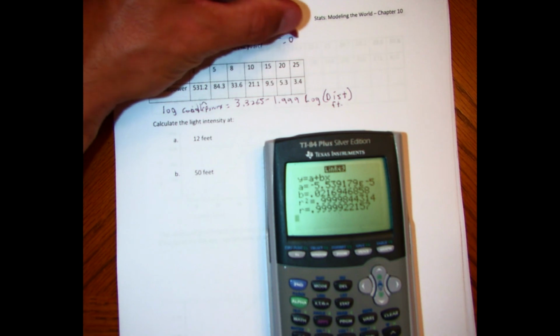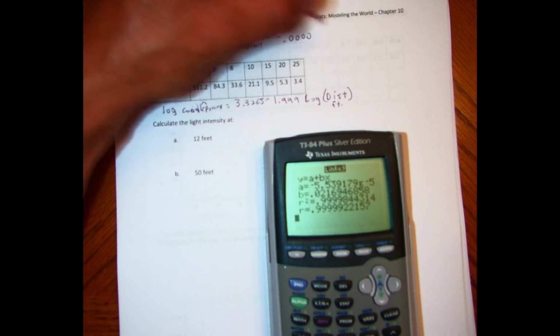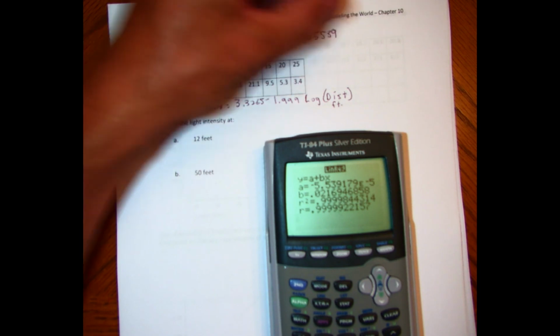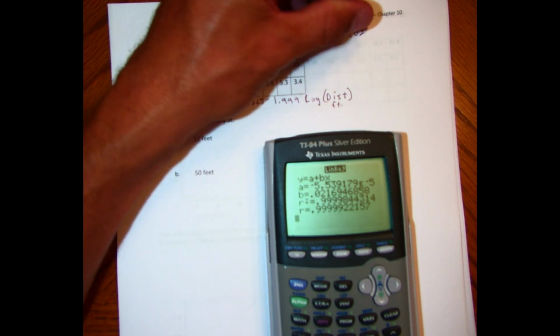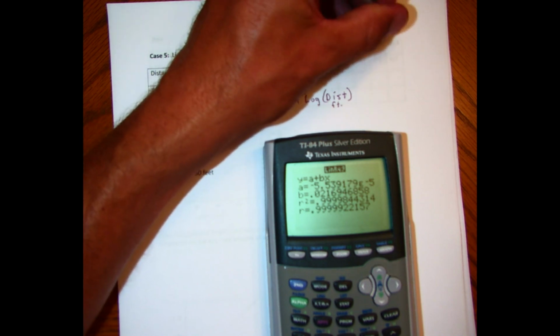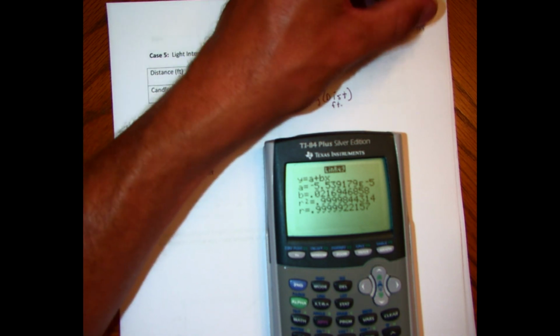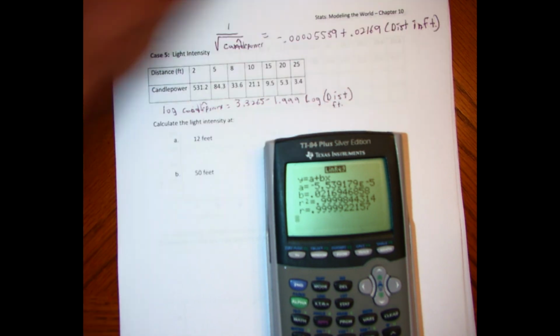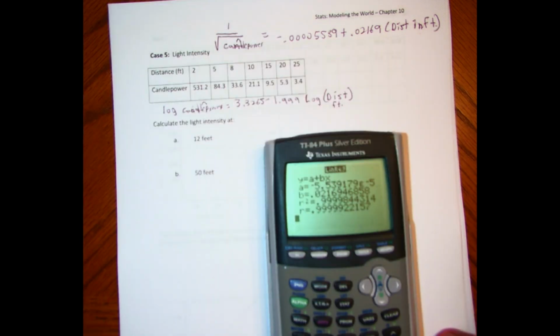negative 0.00005539 plus 0.02169 times distance in feet. And that should be in feet. Okay. Alright. So either one of those would be fine. Okay, you're not wrong in either one that you would use.